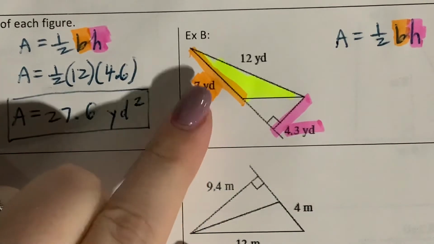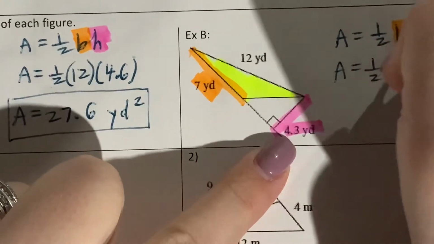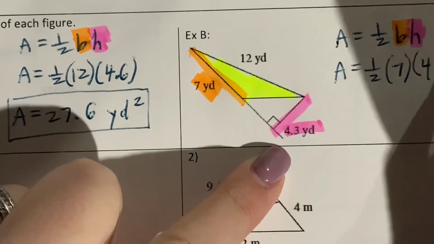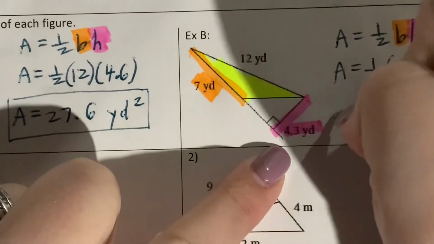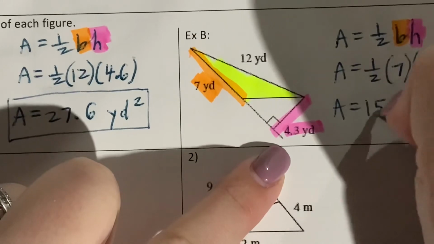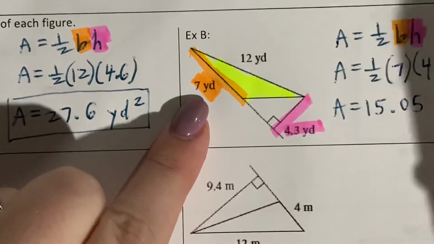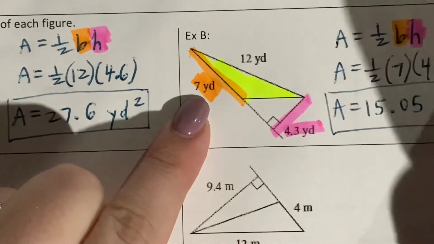So I can now plug in my base and my height. Area equals 1/2 times my base of 7 times my height of 4.3. I can plug that into my calculator. And for my area, I'll get 15.05. And for area we did yards times yards. So we'll have yards squared for a final answer.